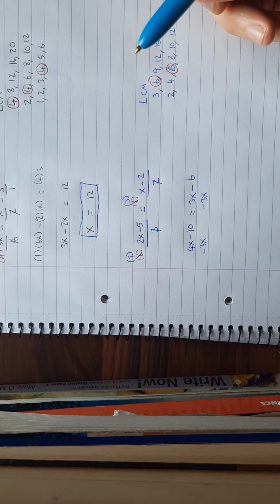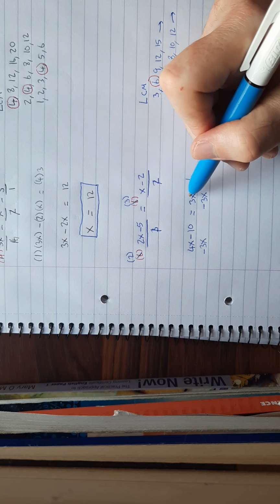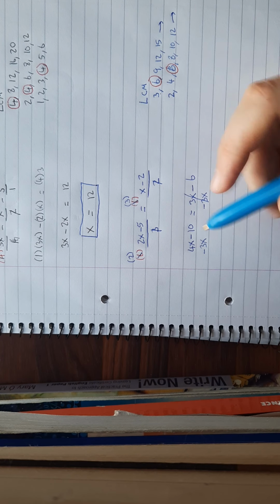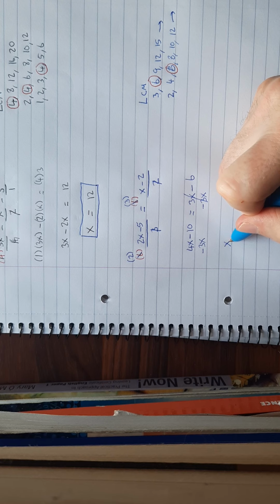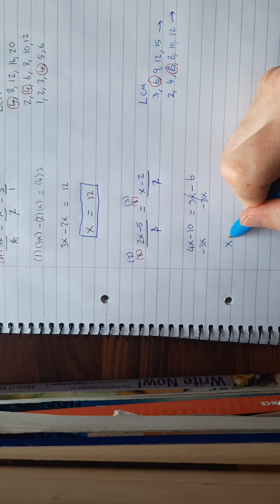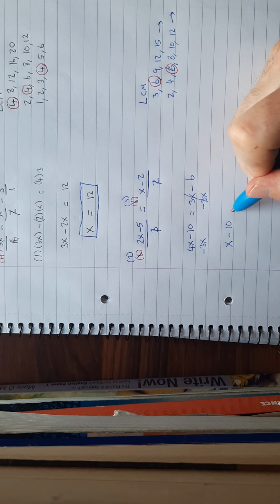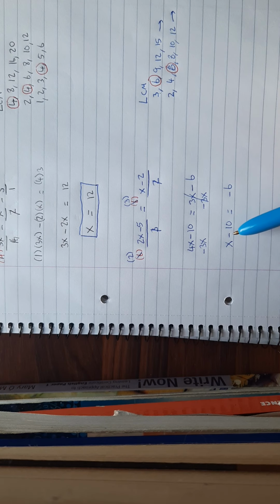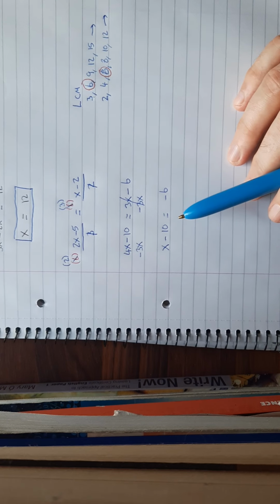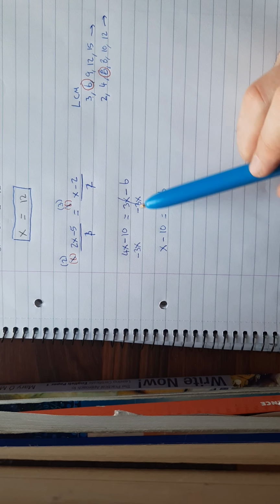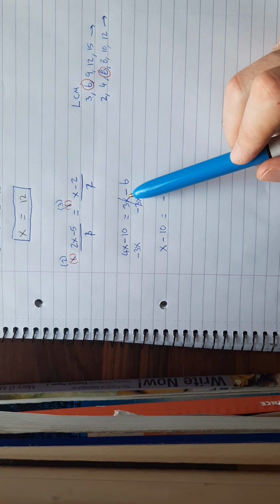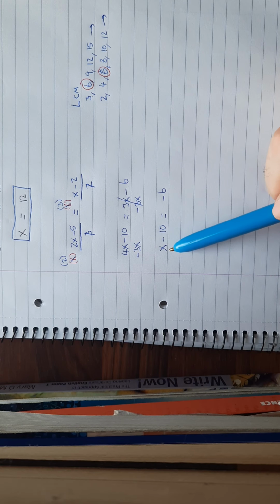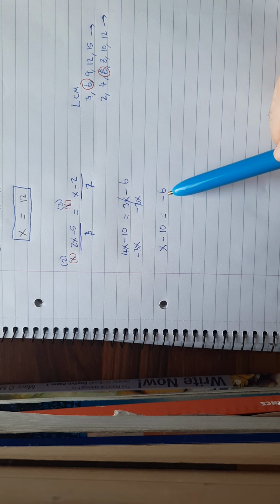So what that will enable us to do is, so plus 3x minus 3x, these two will just cancel out. 4x minus 3x will just leave us with x. So then what we've done is we have x minus 10 is equal to minus 6. So what we've done there is we've taken this x that's on the right hand side of the equal sign and we've brought it over here to the left hand side. And then we cancel these out and that leaves us with x minus 10 is equal to minus 6.